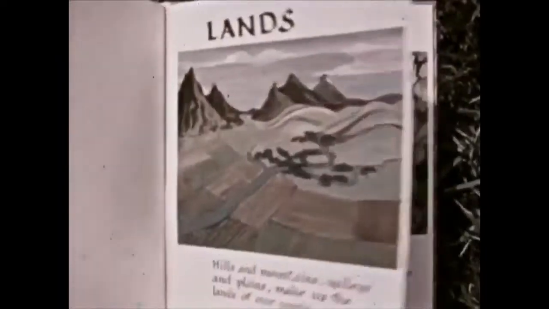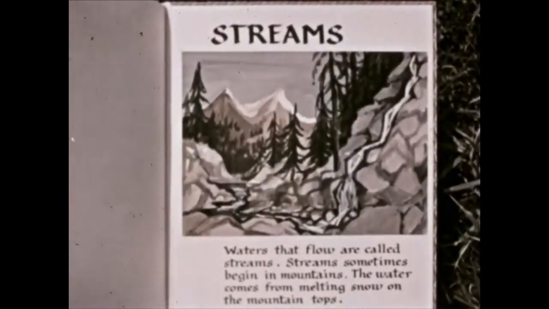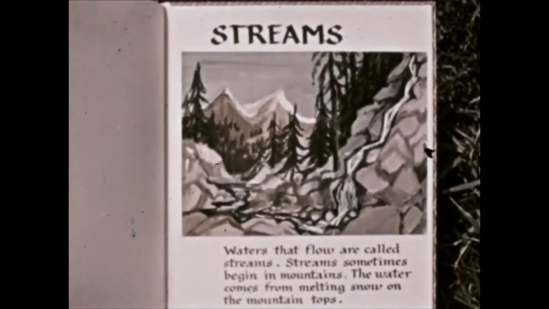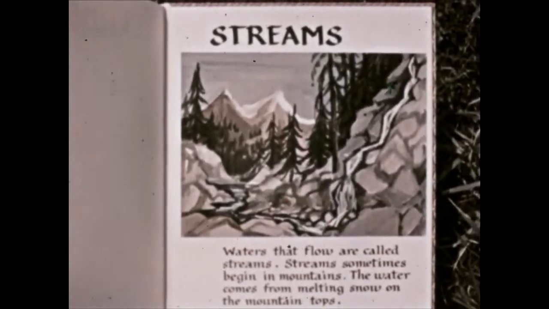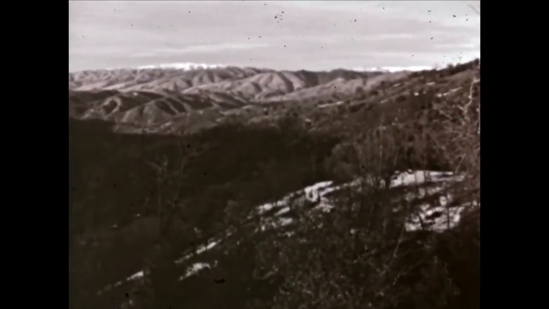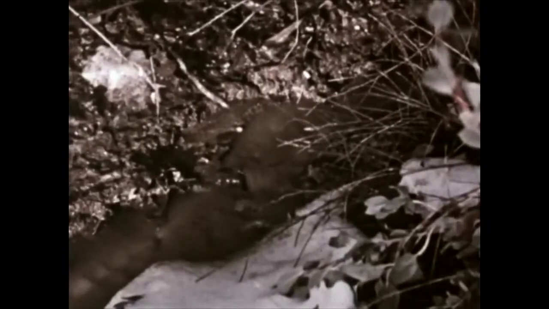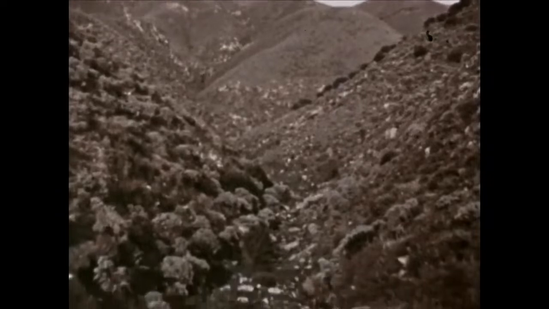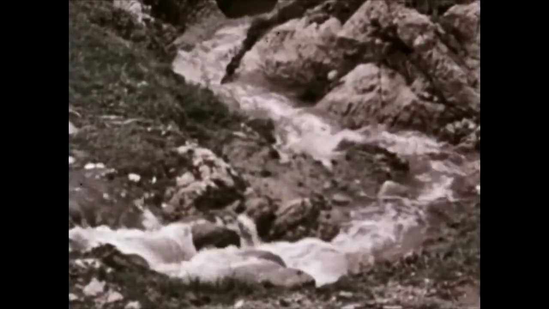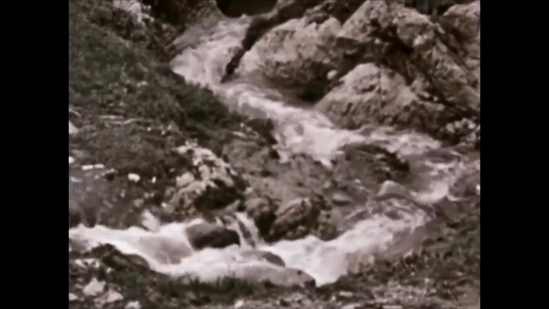Waters that flow are called streams. The picture showed a stream in a mountain. Jimmy's father said that some streams begin high in the mountains, where there is always snow. The water comes from melting snow and from rain. A stream that begins high in the mountains runs down the mountainside. Where the slope is steep, the stream runs rapidly. Sometimes it runs slowly, too.